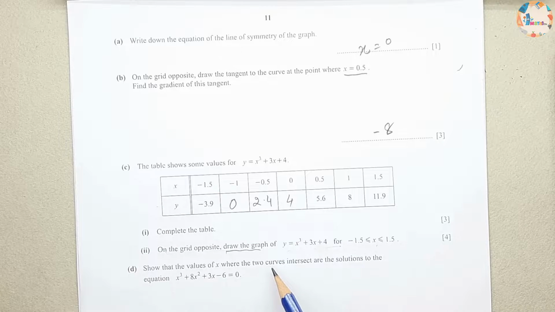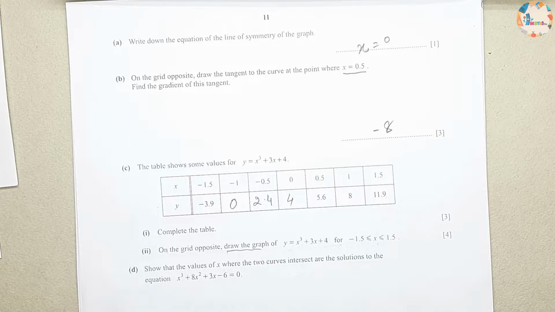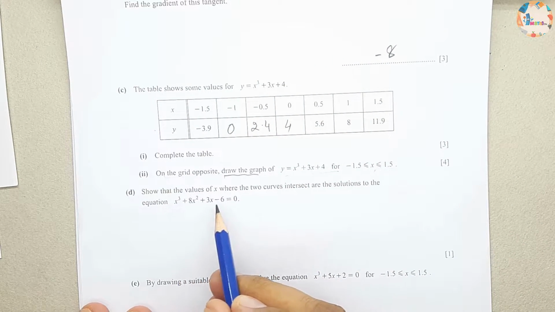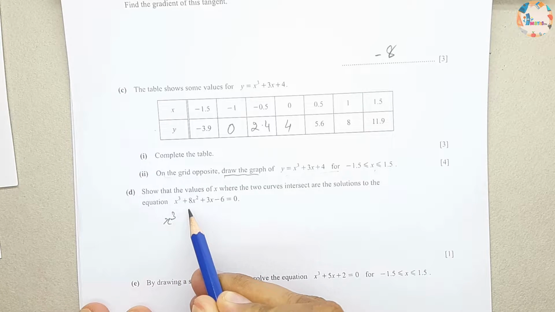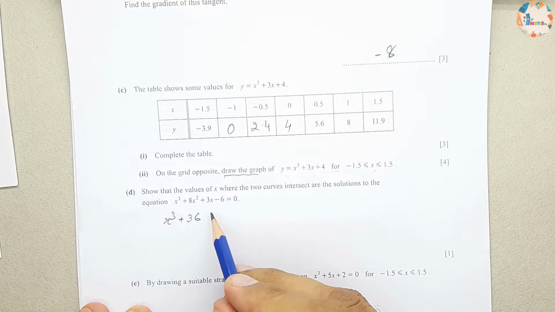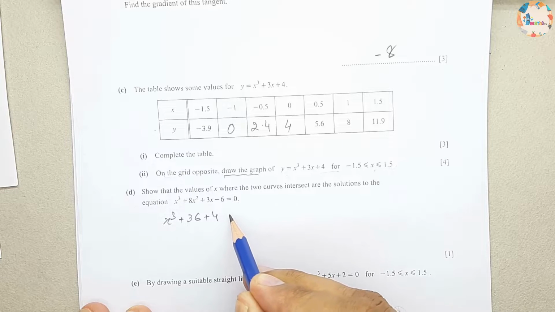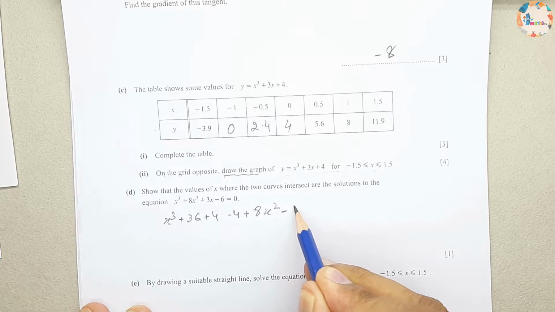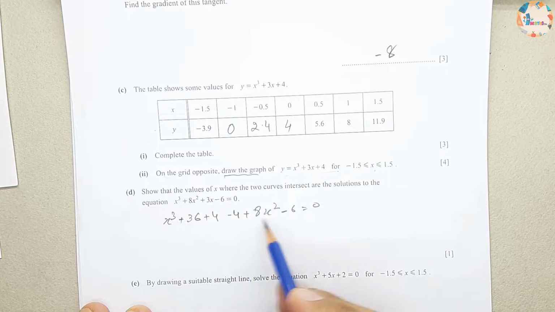For part D: show that the values of x where the two curves intersect are the solutions of this equation. Basically this is a 1 mark question. We have to just rearrange this one. So this x cube and this 3x we can keep on this side, and plus 4 we required, so we can add minus 4 as well, and the remaining things are plus 8x squared and minus 6 is equal to 0, and these things we can shift to the other side.